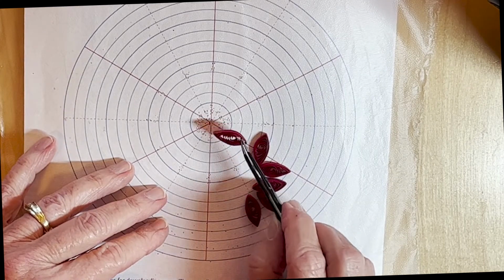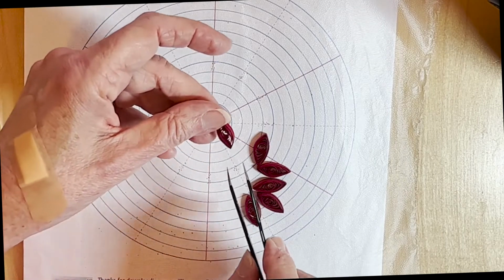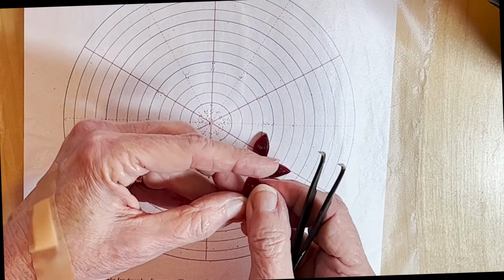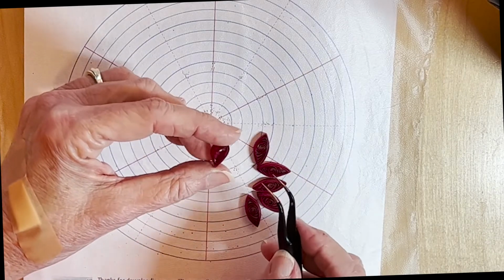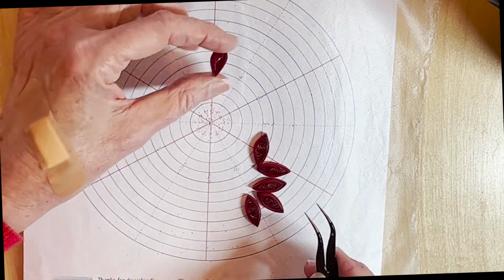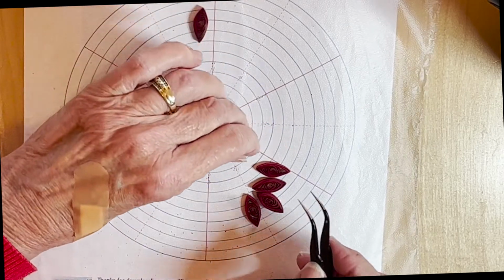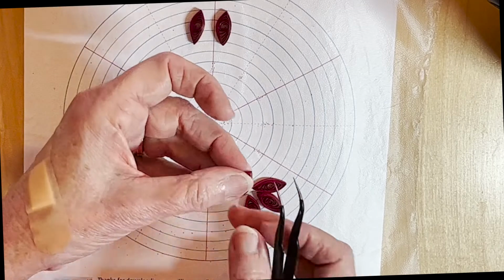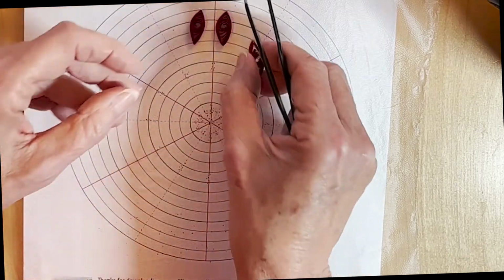So I'm going to examine each piece. These have been in a box, so they might be kind of jumbled up. And I'm just going to make an arbitrary decision. I'm going to have them all turning counterclockwise to the left. So that one's to the left. That one's to the left. This one's turning to the left.